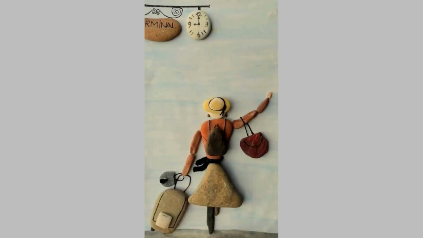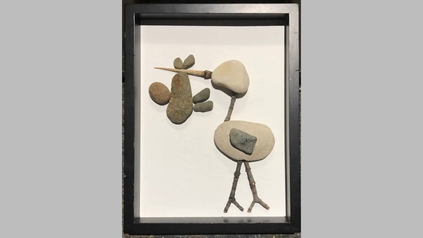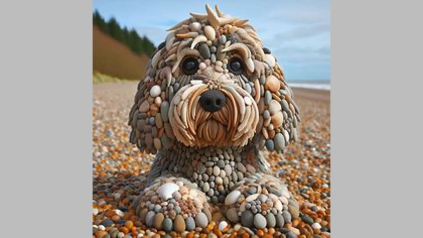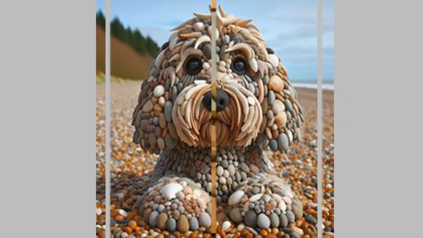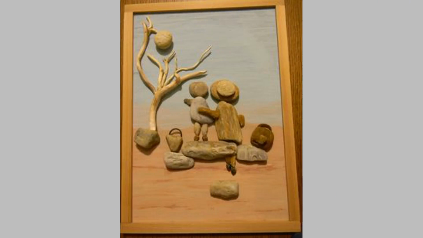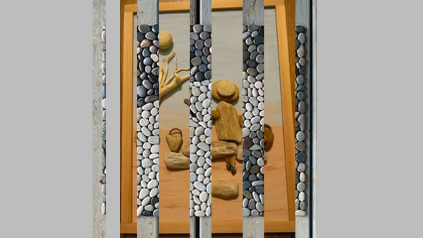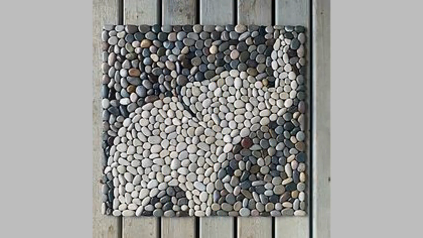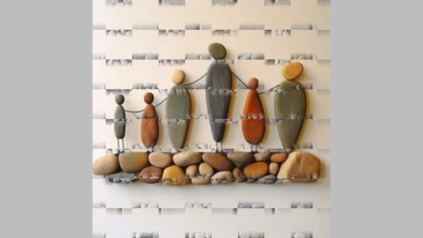Furthermore, creative stone art can serve as a form of environmental advocacy, highlighting the beauty and importance of natural materials and promoting sustainable practices in art making. By using locally sourced stones and incorporating eco-friendly techniques, artists can raise awareness about conservation issues and encourage viewers to appreciate and protect the natural world.